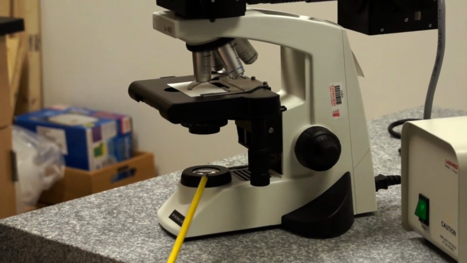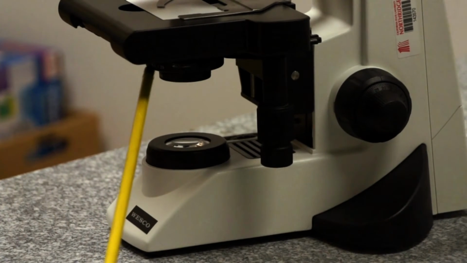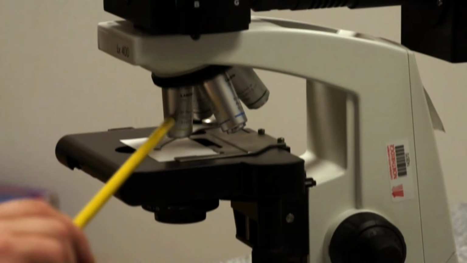The light travels through the field diaphragm and comes into the condenser. The condenser is an optical apparatus that does just as its name suggests. It condenses the light into a fine cone of light so that it can travel through the specimen on the stage and then into the objective.